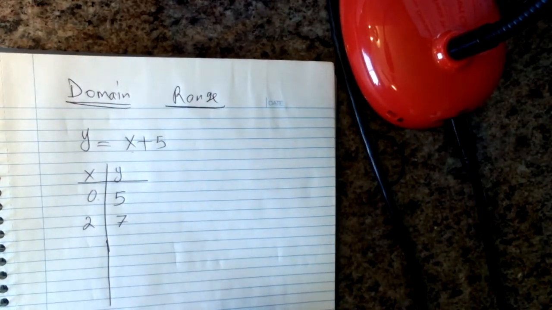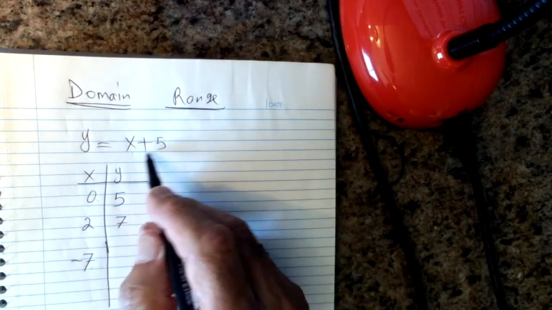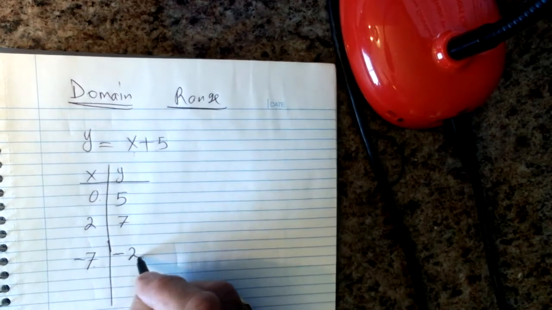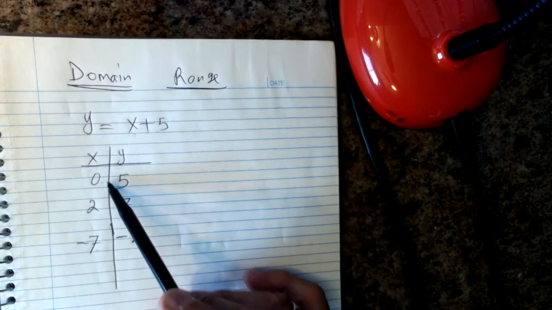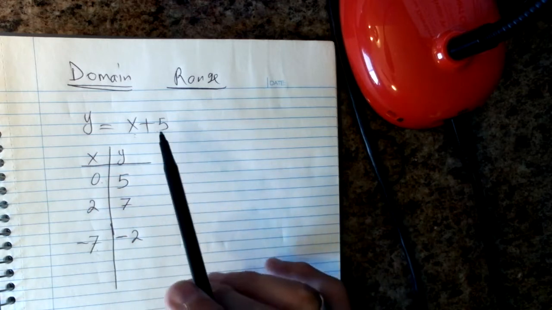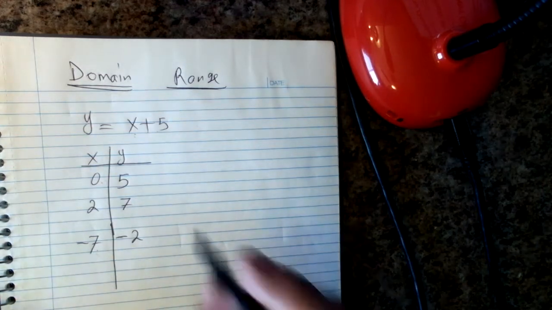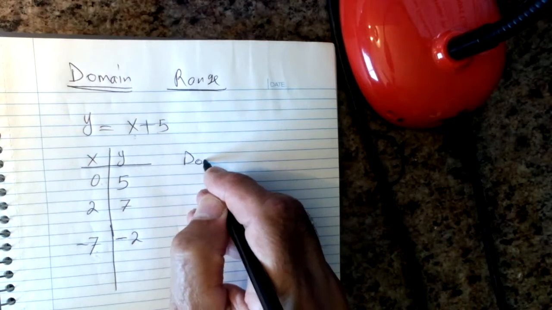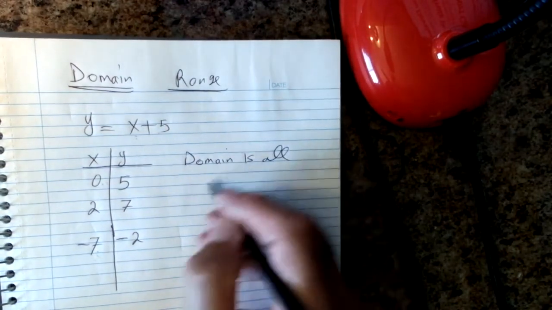Can you use a negative number like negative 7? Yes, negative 7 plus 5 is negative 2. See, you're allowed to use any number. It doesn't matter whether it's 0, positive, or any number. When you substitute, you always have a value for y. In this case, we say the domain is all real numbers.